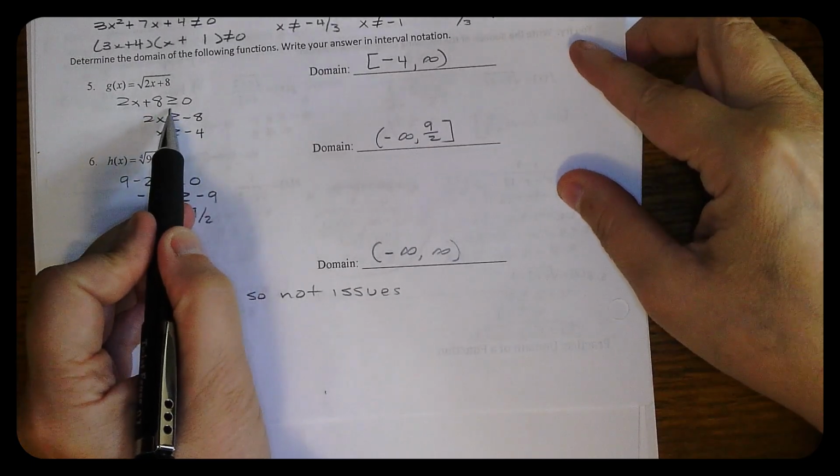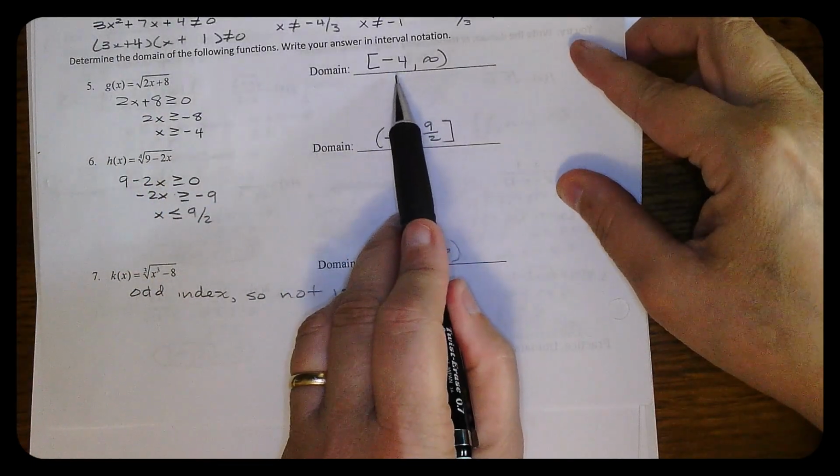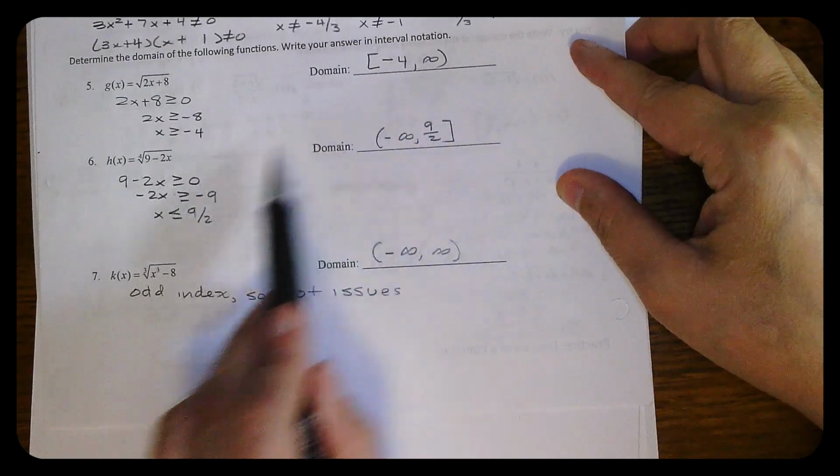2x plus 8 was greater than or equal to 0. I got domain bracket negative 4 to infinity.